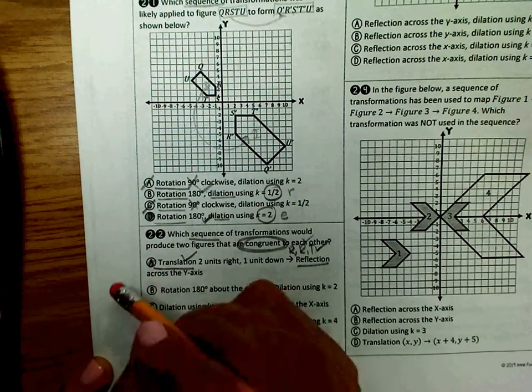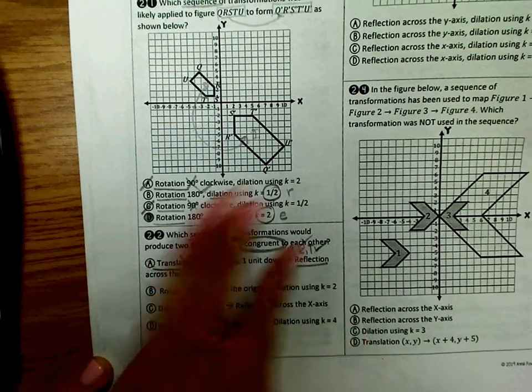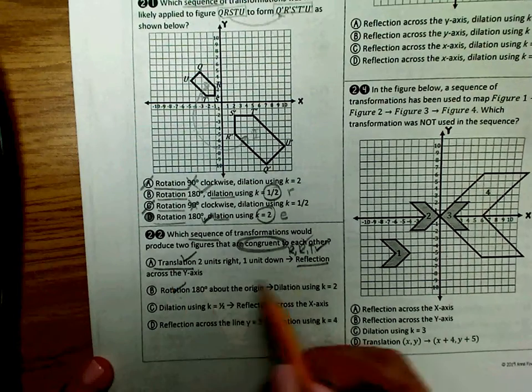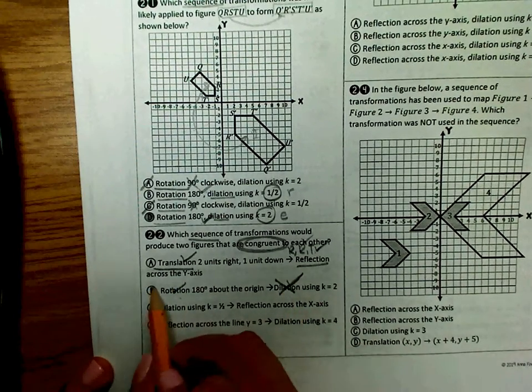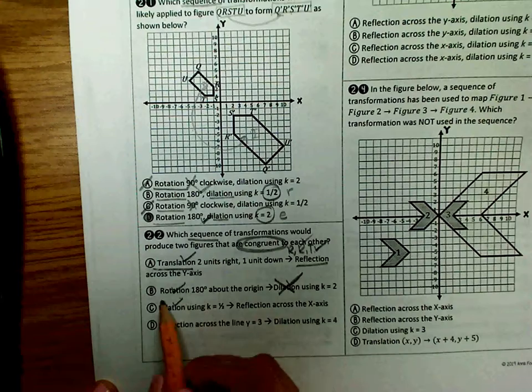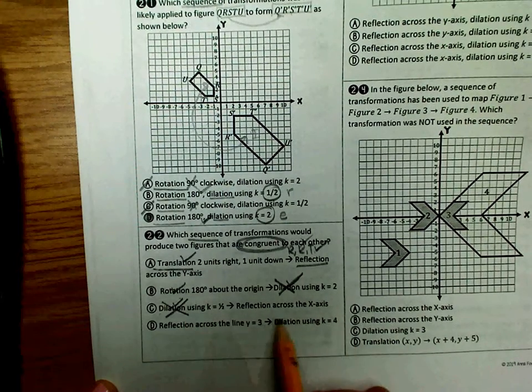I was thinking about similar. They're congruent. How about this? A rotation and a dilation? Nope, dilation would cause similarity. Here, dilation would cause a similarity, not congruence. So it would have to be A.